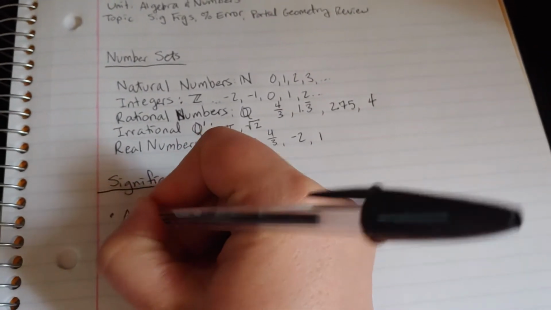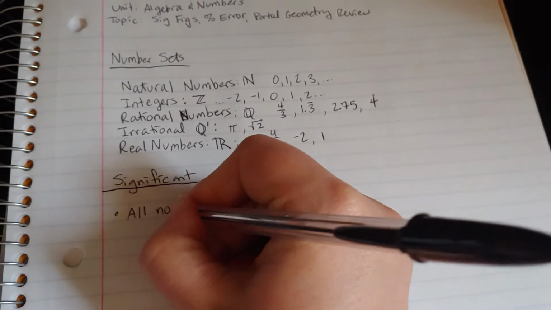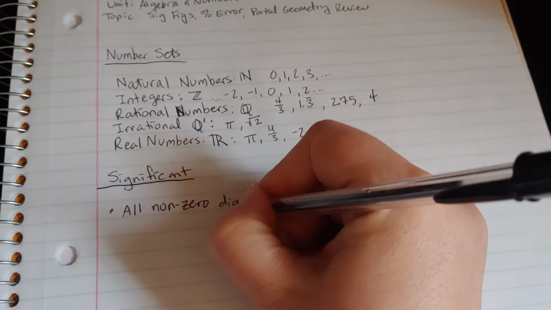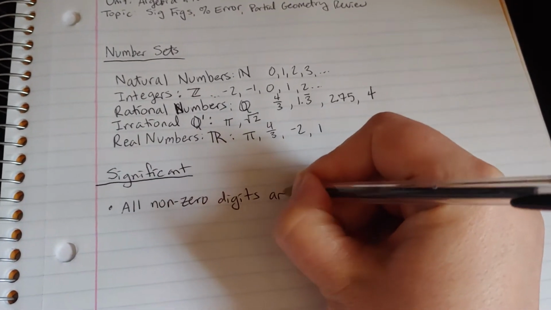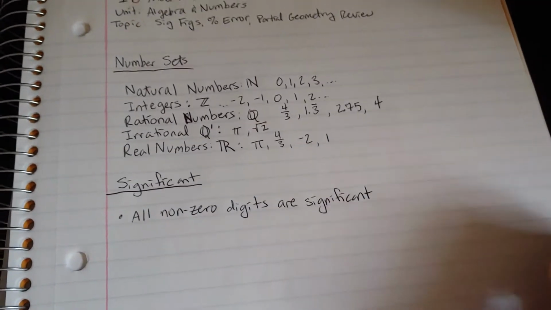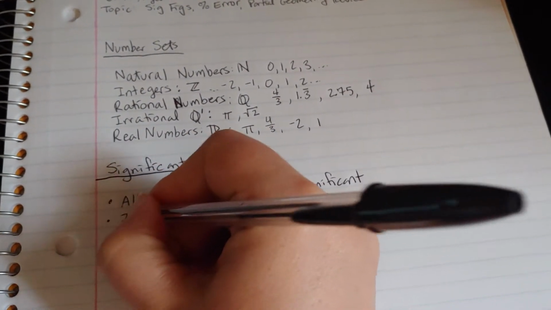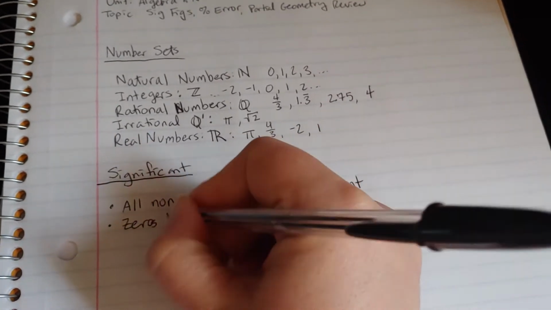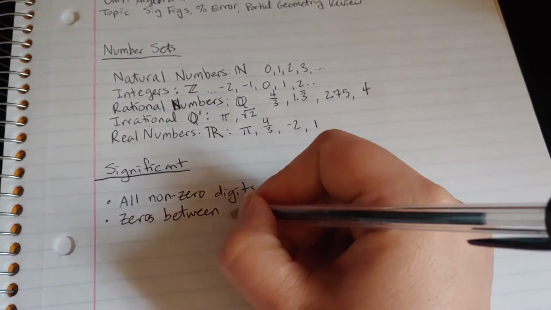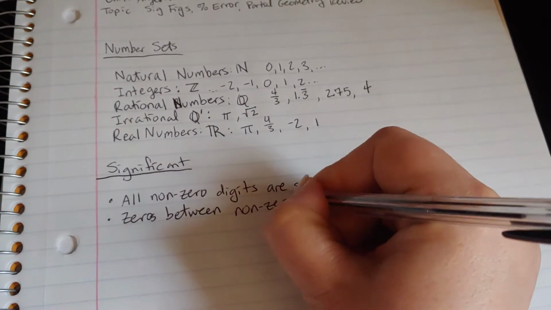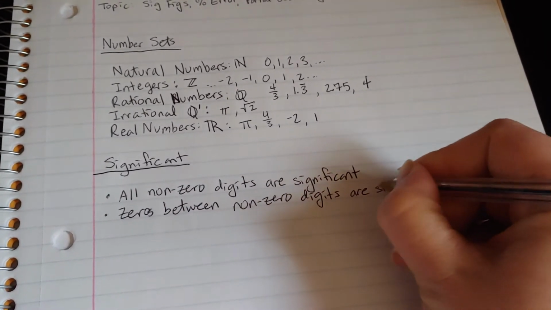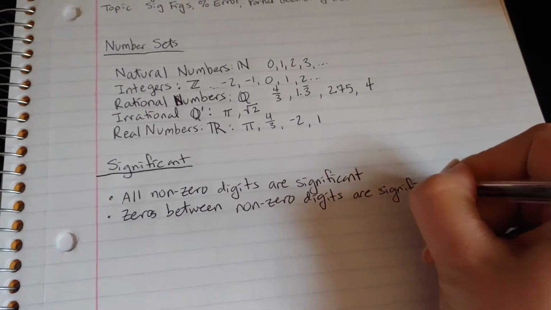So, rule 1: all non-zero digits are significant. Also, zeros between non-zero digits are significant.